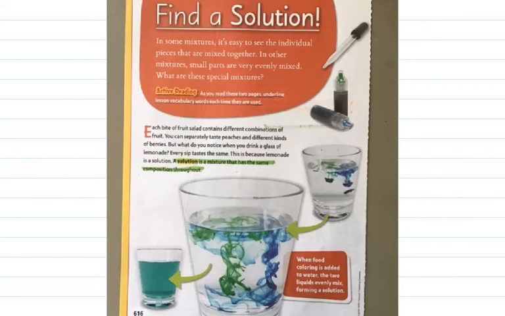Okay, now we're talking about page 616 and 617. I'm starting on 616, so follow along. Okay, so find a solution. In some mixtures, it is easy to see the individual pieces that are mixed together. In other mixtures, small parts are very evenly mixed. What are these special mixtures, you say? Well, I'm going to tell you, so hang on.